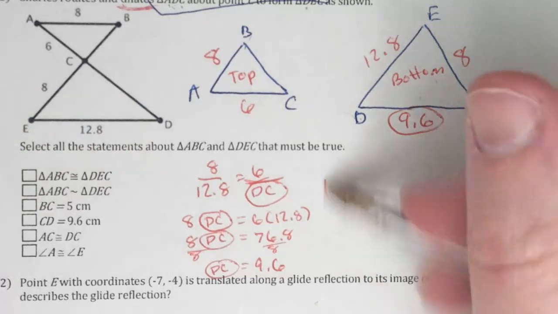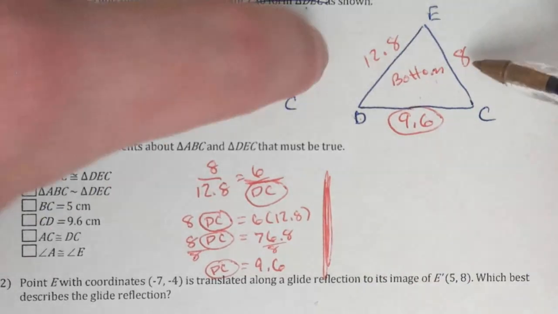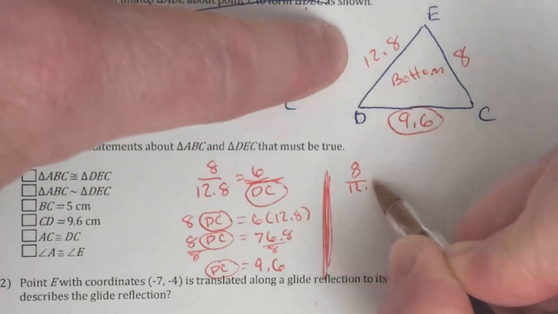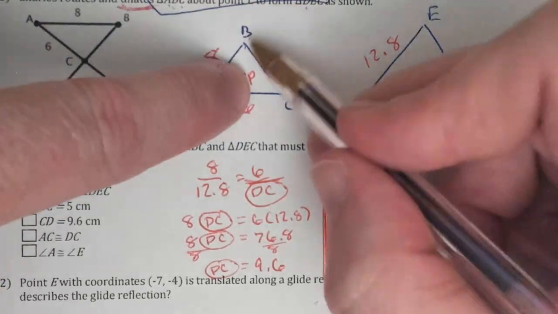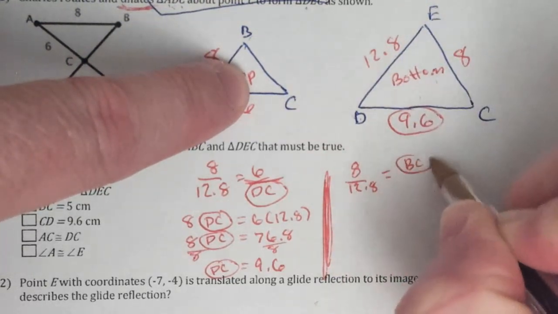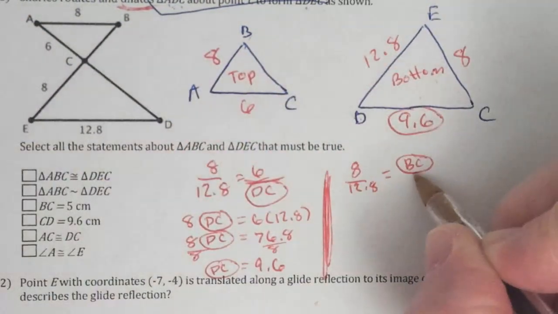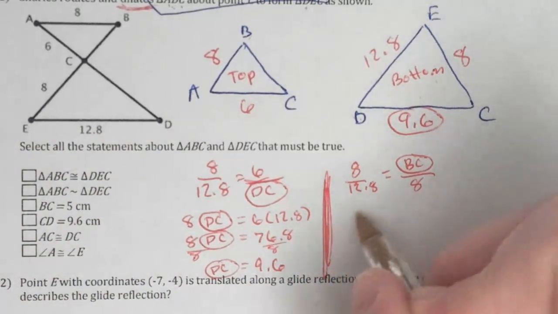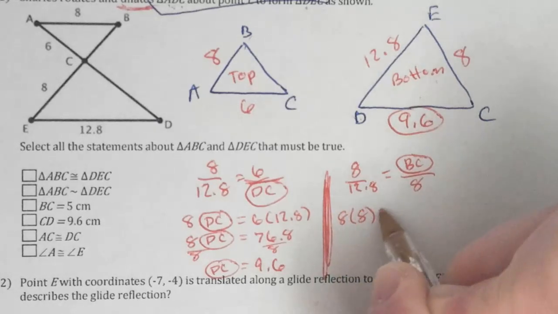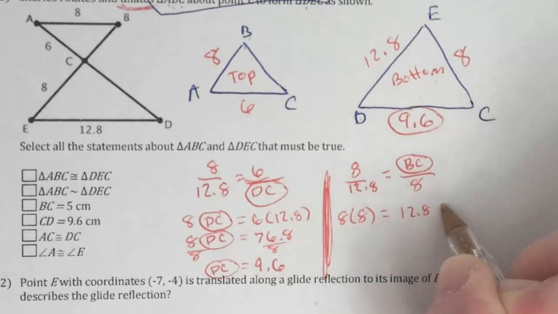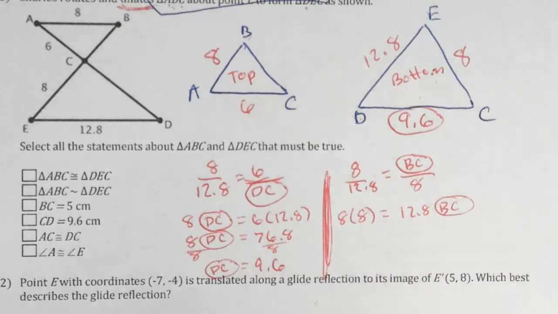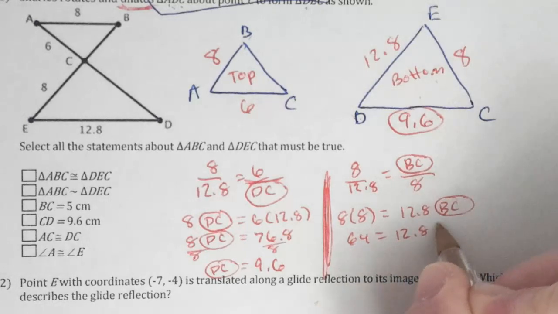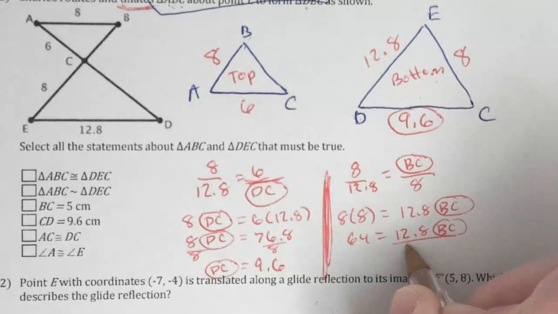All right, and now do the same thing to the other one. We're missing this side now. All right, so I know 8 over 12.8 is equal to, and then I'm going to call this BC because that's what it is, over 8. And now we're going to cross product. All right, so 8 times 8 is equal to 12.8 times BC. All right, so 8 times 8, we get 64. I'm going to divide both sides by 12.8.